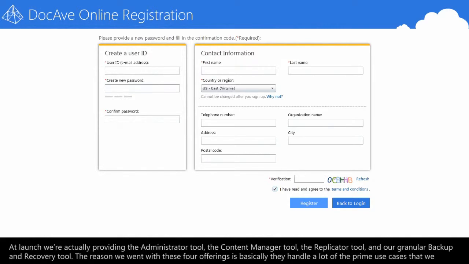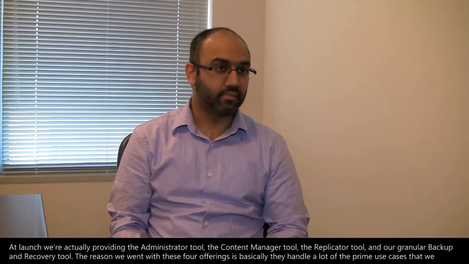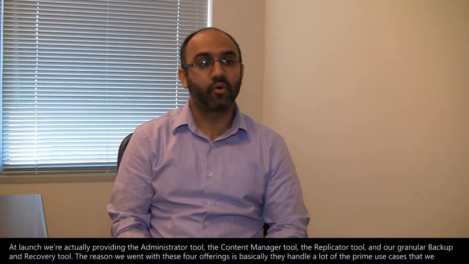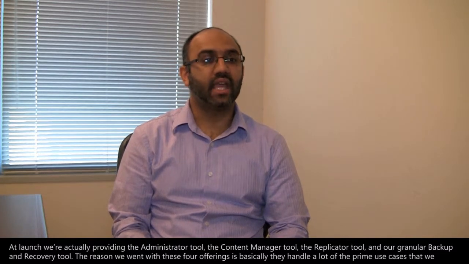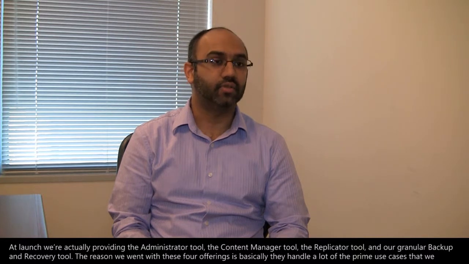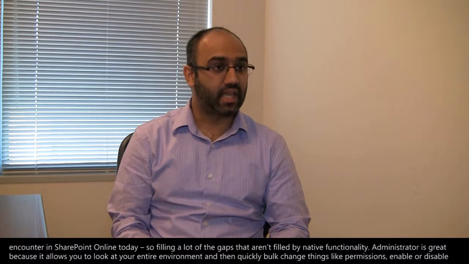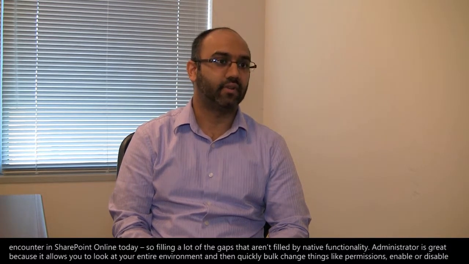So at launch, we're actually providing the administrator tool, the content manager tool, the replicator tool, and our granular backup and recovery tool. And the reason we went with these 4 offerings is basically they handle a lot of the prime use cases that we encounter in SharePoint Online today. So filling a lot of the gaps that aren't filled by the native functionality.